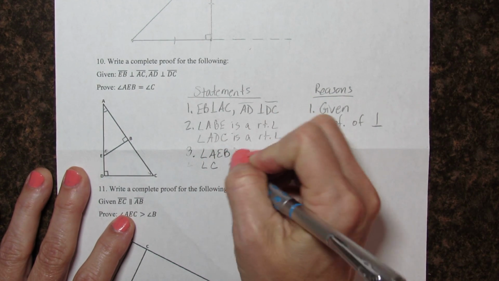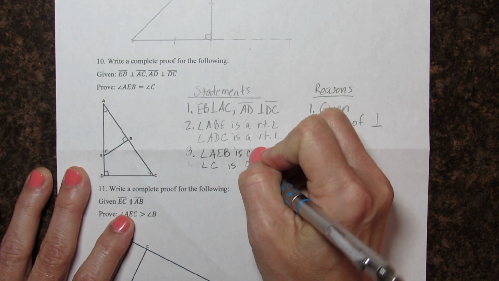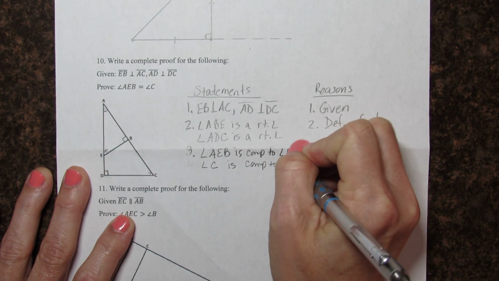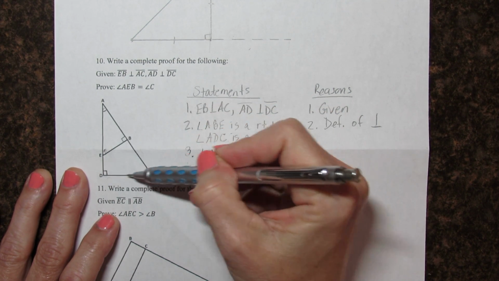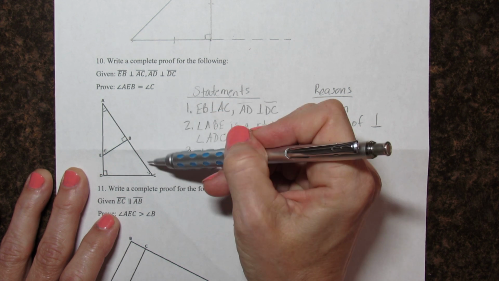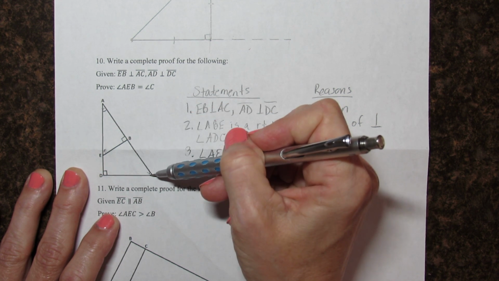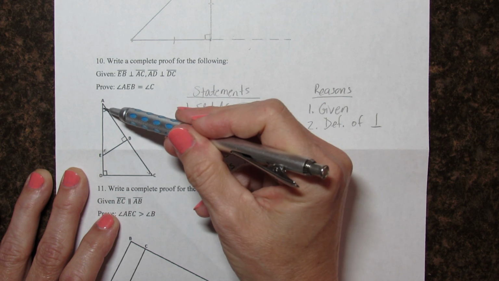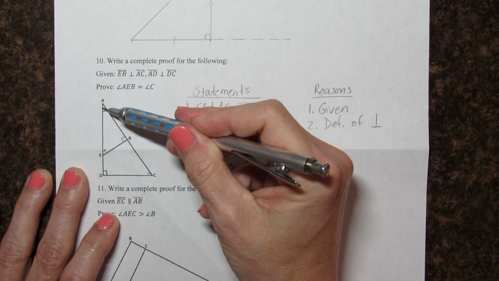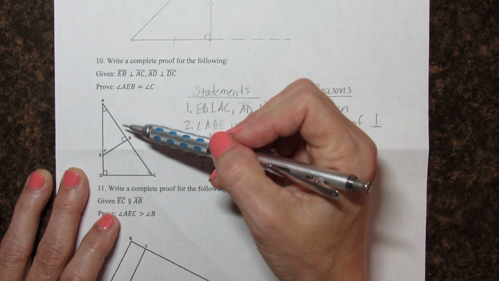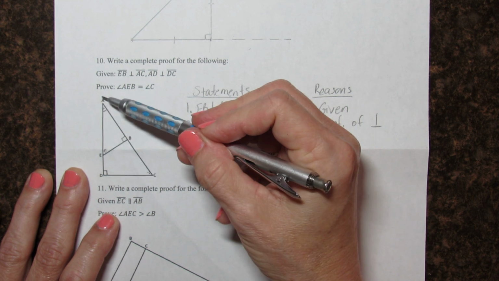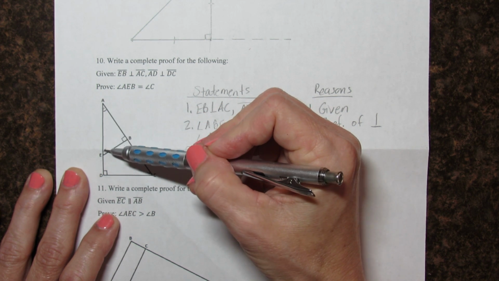Angle C is complementary to angle A because in the big triangle, angles A and C are the acute angles of this right triangle. So they are complementary. So we're using this corollary that says in a right triangle, the acute angles are complementary.